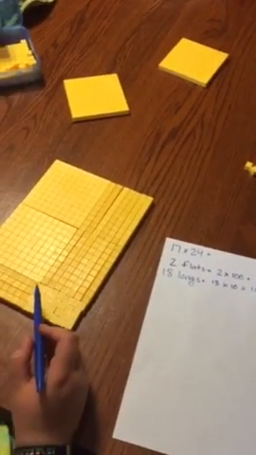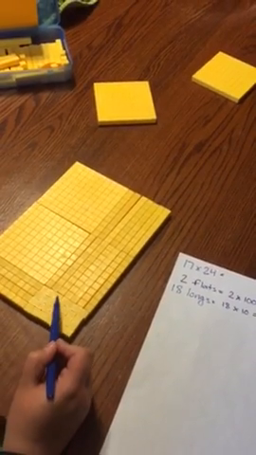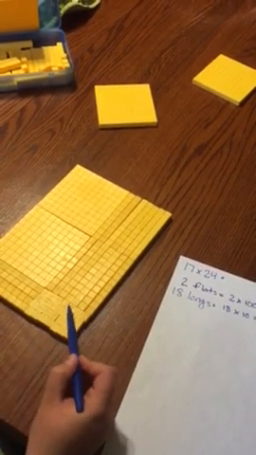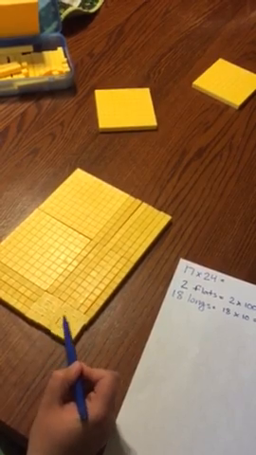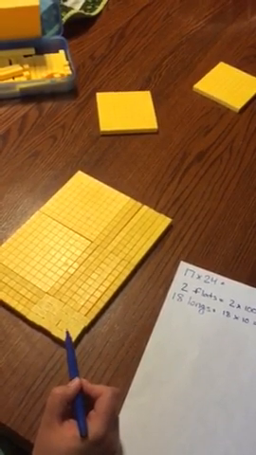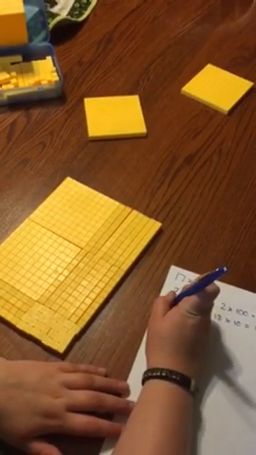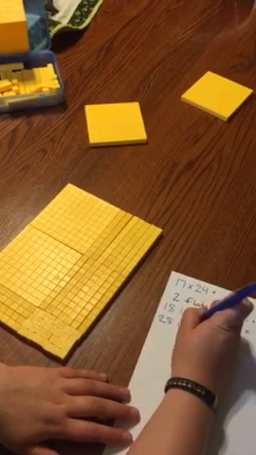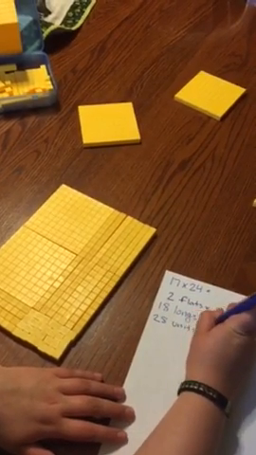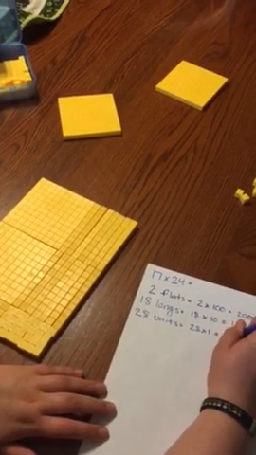Then we're going to count all of our units. 1, 2, 3, 4, 5, 6, 7, 8, 9, 10, 11, 12, 13, 14, 15, 16, 17, 18, 19, 20, 21, 22, 23, 24, 25, 26, 27, 28. 28 units, which means 28 times 1, and that equals 28.